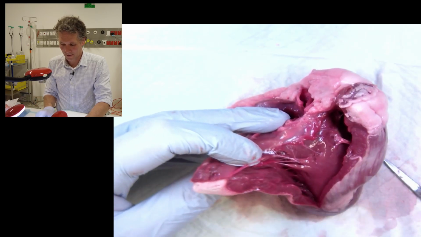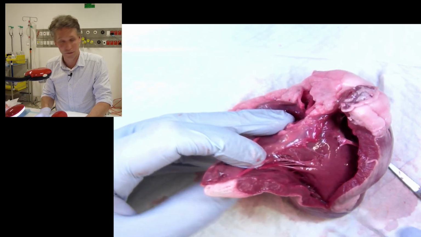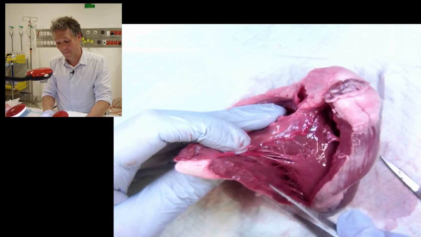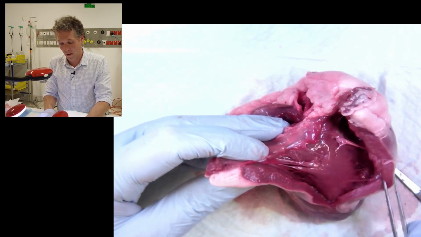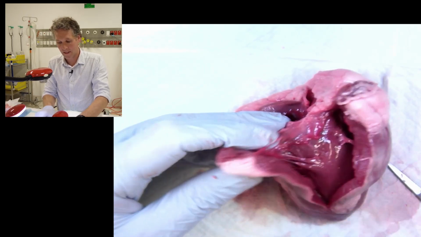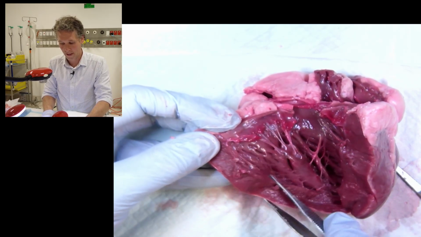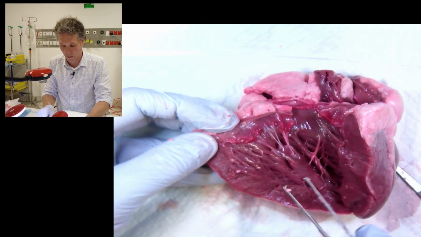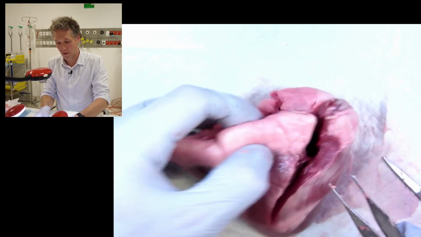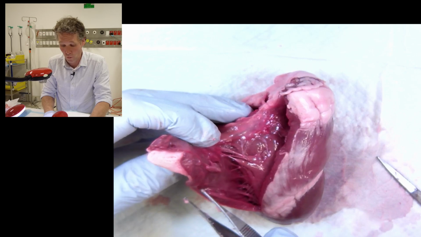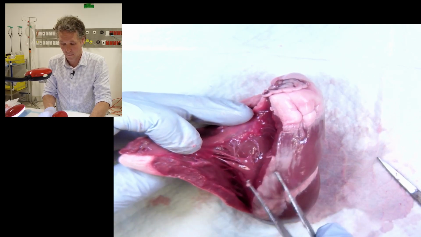I'll ask you to notice, just as I know we're talking about valves, but I can't not talk about the right ventricle, obviously. Look how thin this RV free wall is compared to the thickness of this LV wall. And that's because of the higher pressures that it has to deal with on the left ventricle, as opposed to the right ventricle, which is into that low pressure, high compliance system.